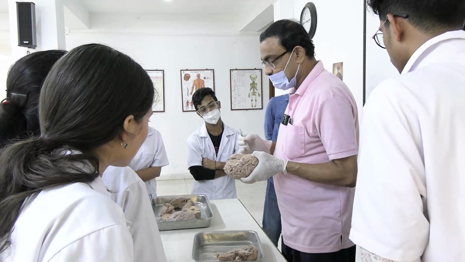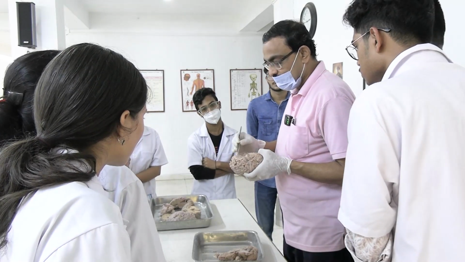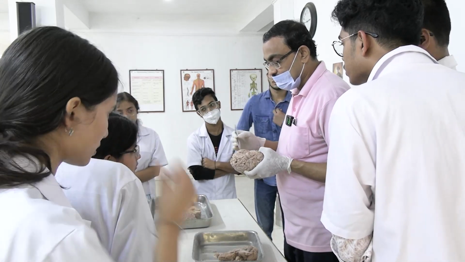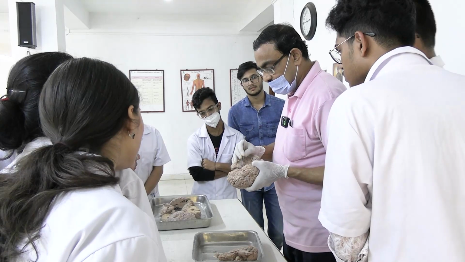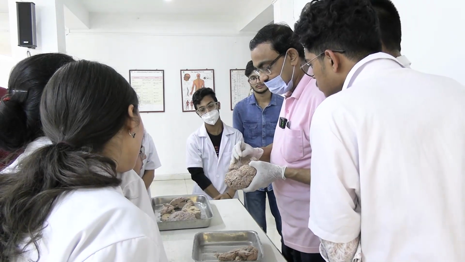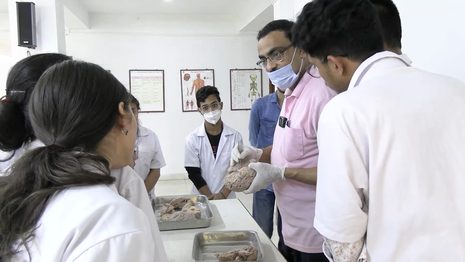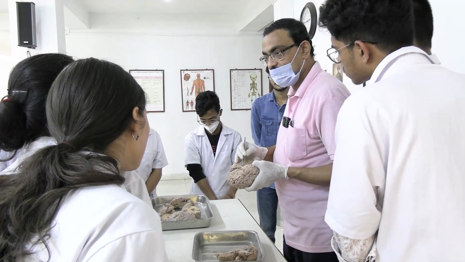Then the medial and lateral occipitotemporal gyrus, and the orbital gyrus. This is the olfactory bulb and olfactory tract, which divides into medial and lateral stria, medial and lateral components.